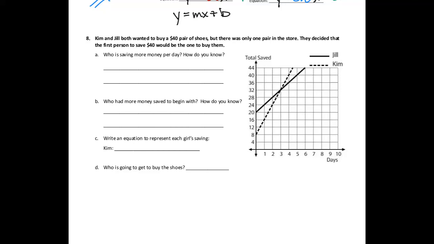No, saving more. Kim is saving steep line and she finishes in sooner time. Okay. Kim is saving more per day.